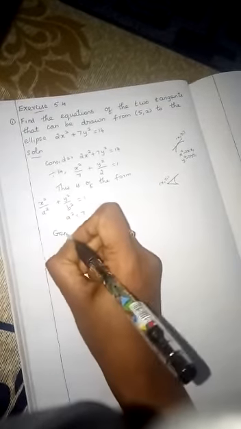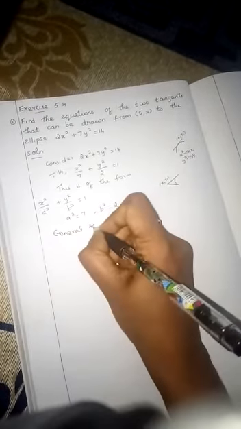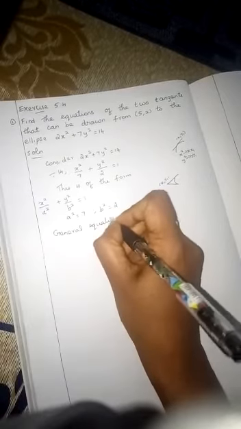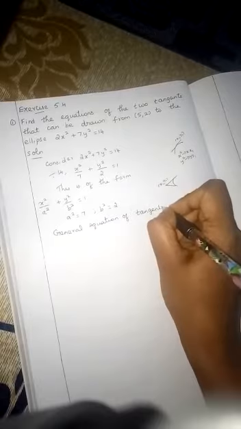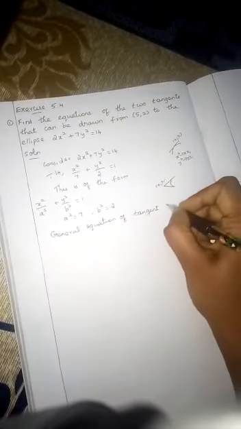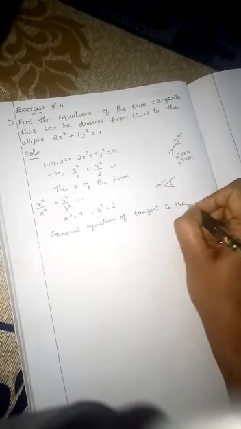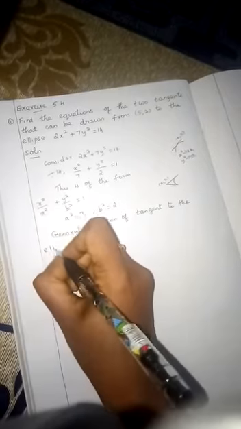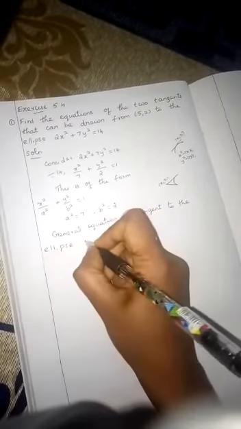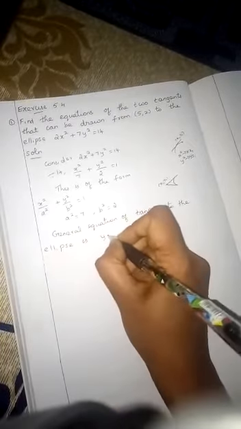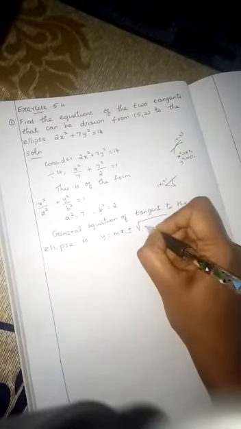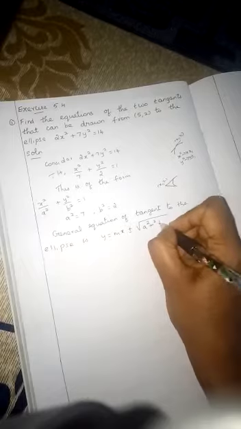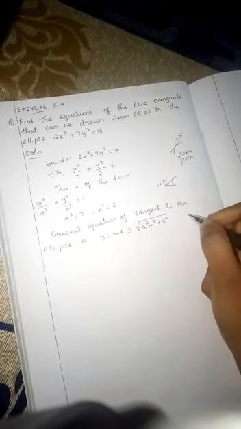The general equation of tangent to the ellipse is y = mx ± √(a²m² + b²).